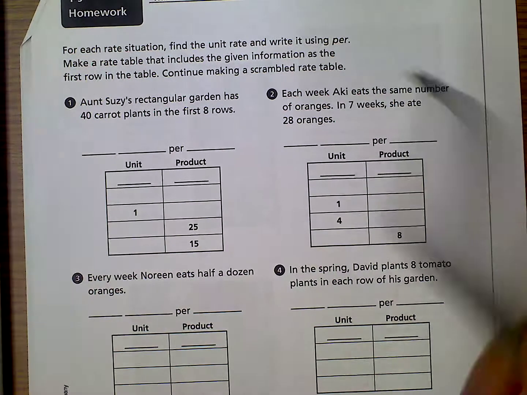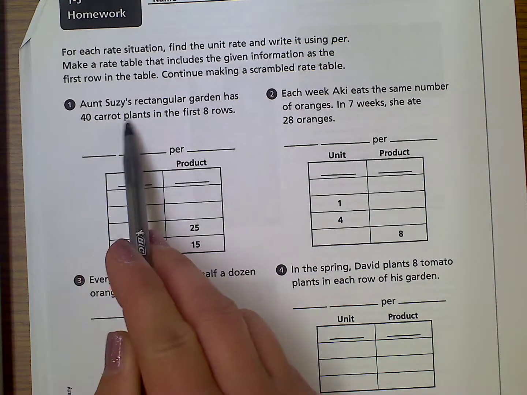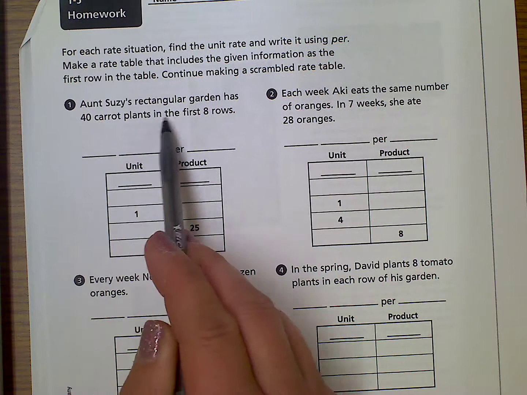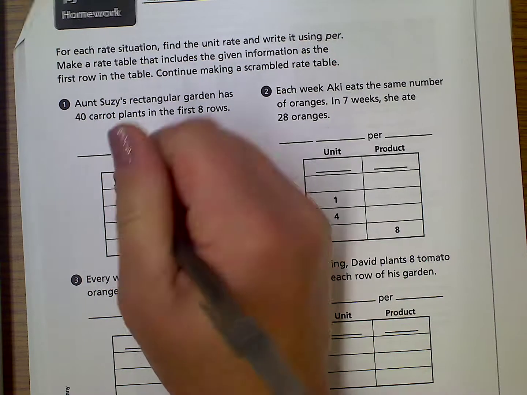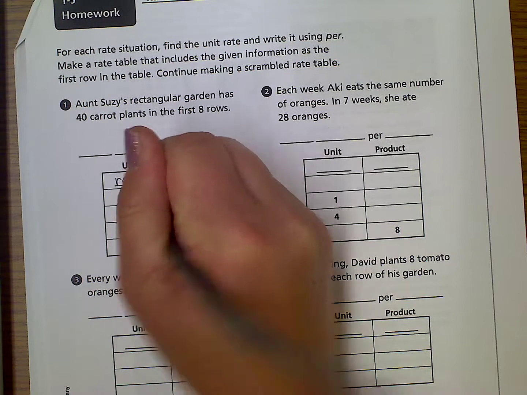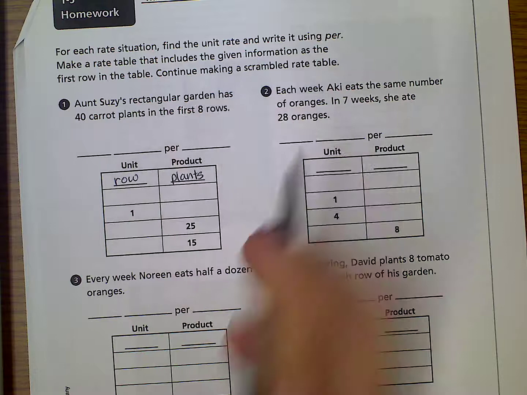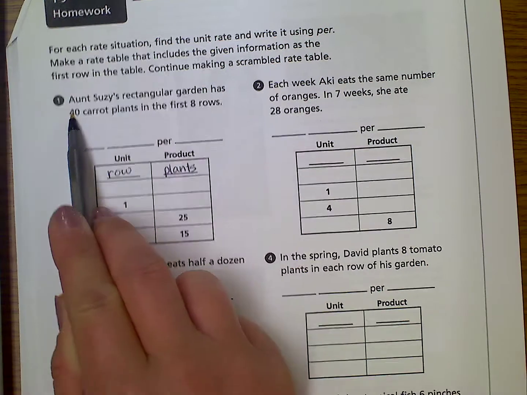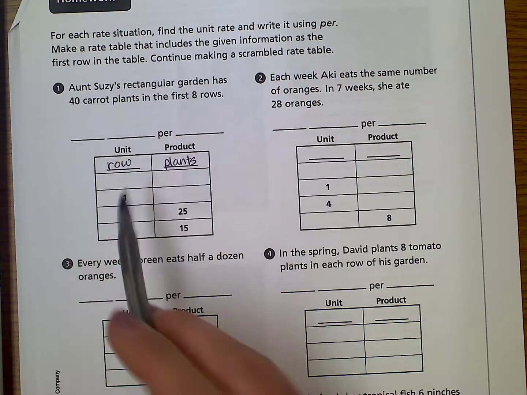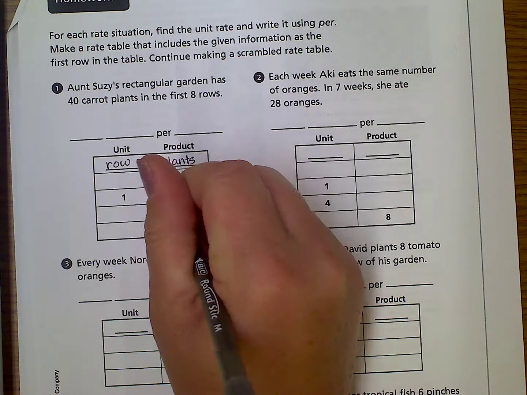But anyway, so it says she has 40 carrot plants in the first 8 rows. So we're talking about every unit is a row, and the product that we're talking about is the plants. So how many times does 8 go into 40? And that's going to give us our unit rate. So 8 goes into 40 5 times. So the first row is 5. So every row has 5.